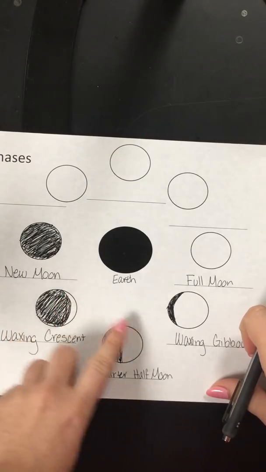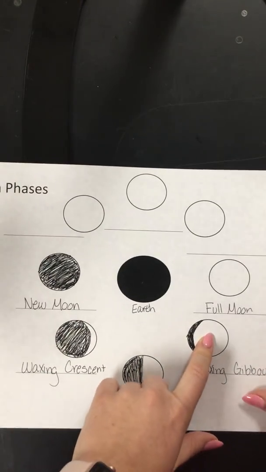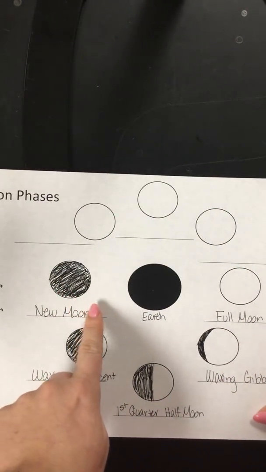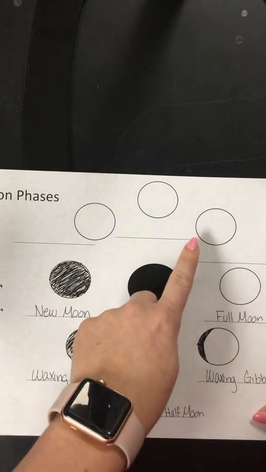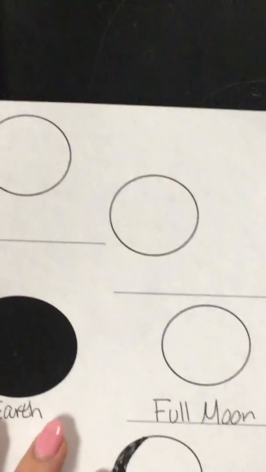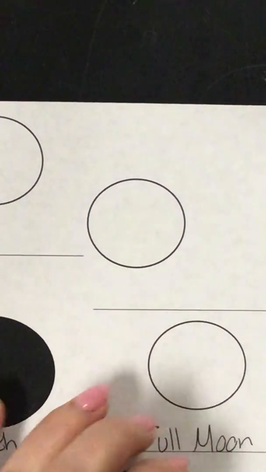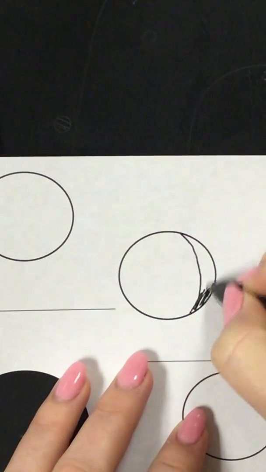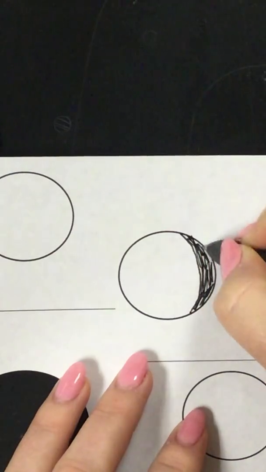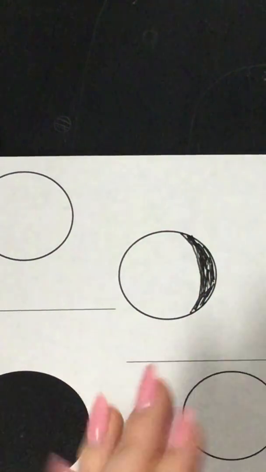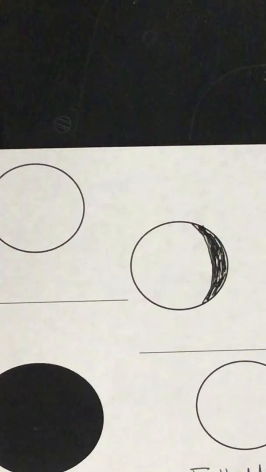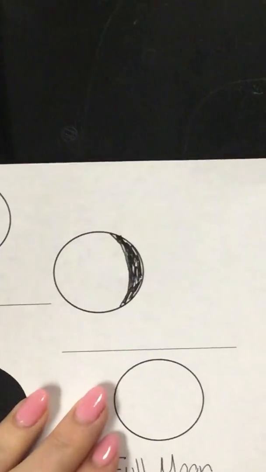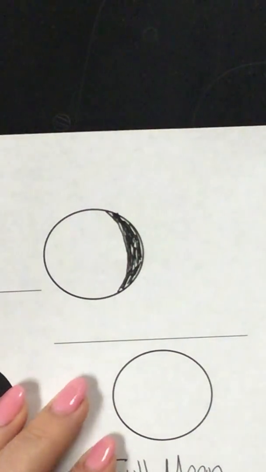So this side, the moon was lit on the right side. As we go back from a full moon to a new moon, it's actually going to shift, and our lit side of the moon is going to be on the left. So after we have our full moon, now we're going to have this little shadow on the right side. So now that our light has switched, and now the lit side is going to be on the left, we're no longer waxing. Once you hit the full moon point, waxing is over. Now the moon's going back to being completely dark, and we call these phases waning.